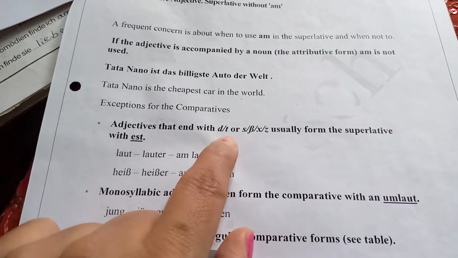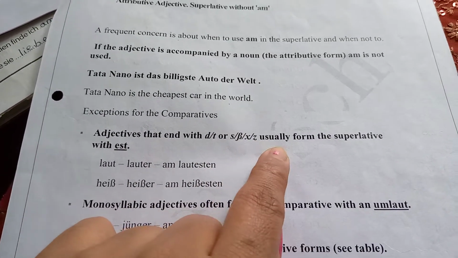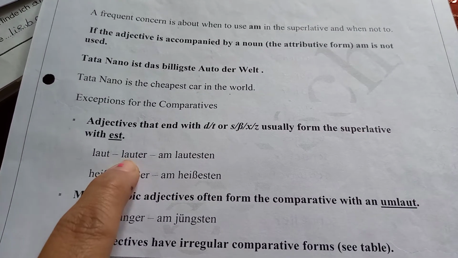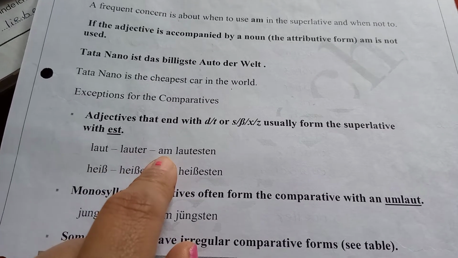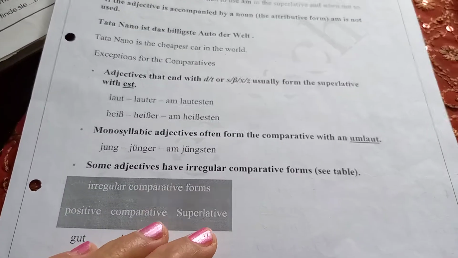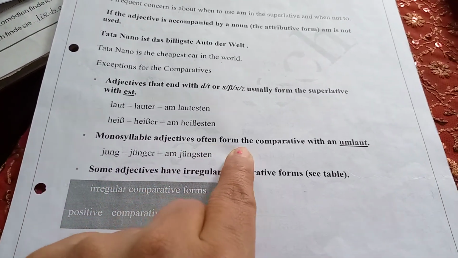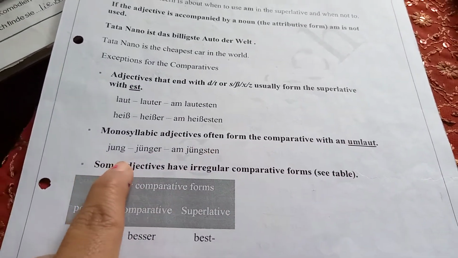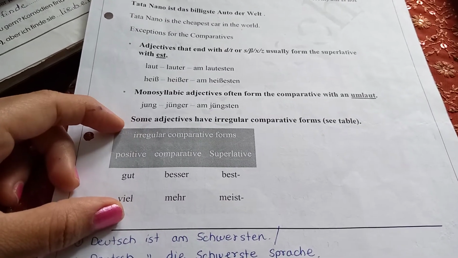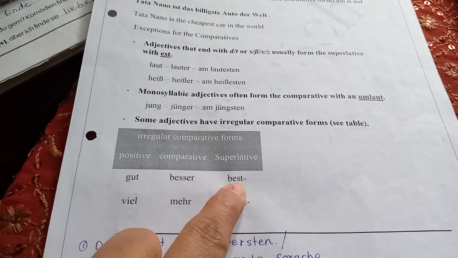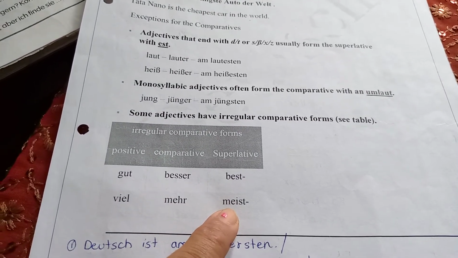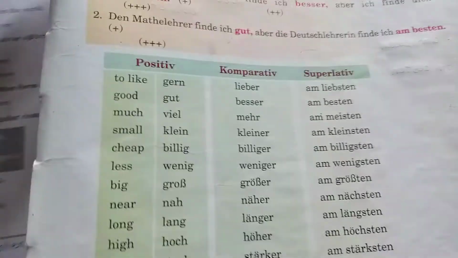Adjectives that end with d, t, s, ß, x, z usually form the comparative with est. Laut ends with t, it becomes lauter, comparative, and superlative am lautesten. Heiß, heißer, am heißesten. Monosyllabic adjectives often form the comparative with an umlaut. Jung, jünger, am jüngsten. Now here they have given some irregular comparative forms. Gut, besser, and then superlative is am besten. Viel, mehr, am meisten.